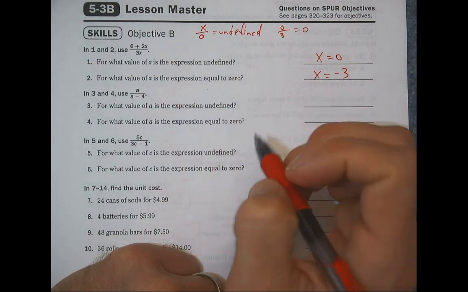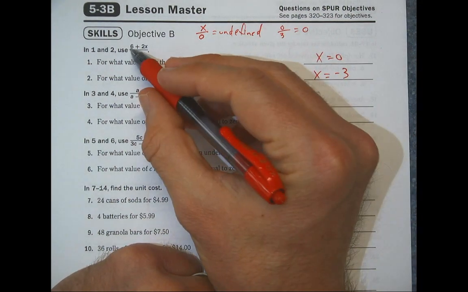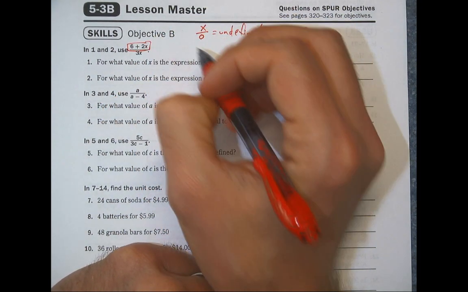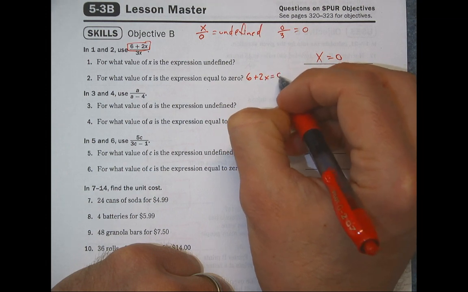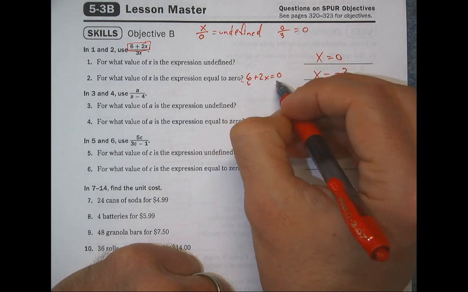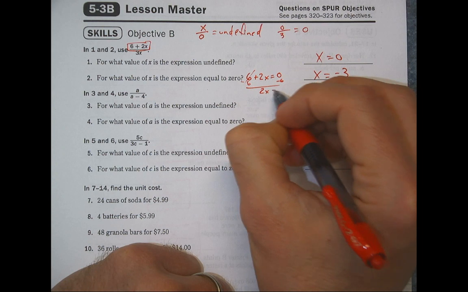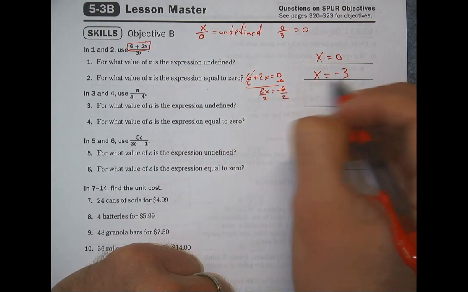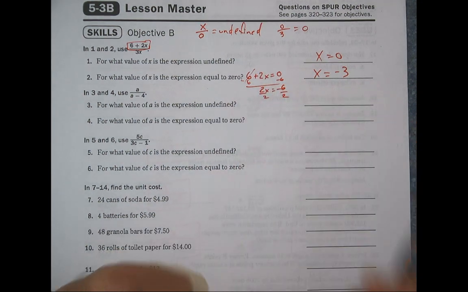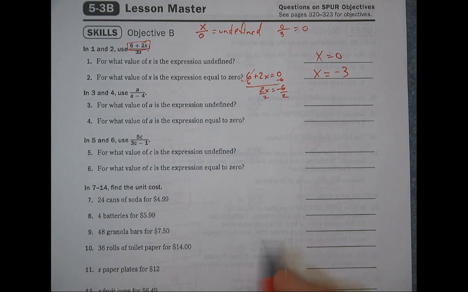If you can't reason through that in your head, we're just looking at this, and we need it to equal 0. So write that out. 6 plus 2x. When does it equal 0? Quickly solve that equation, and you're going to get 2x equals negative 6. You're going to divide by 2, and you're going to get x equals negative 3. So if it helps, write it out as a quick little two-step equation.